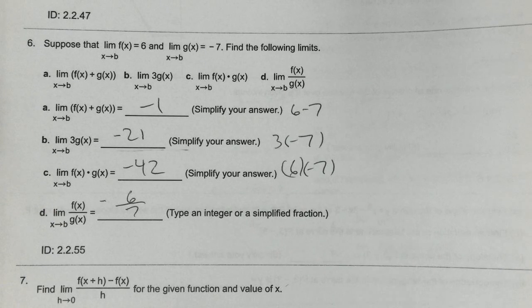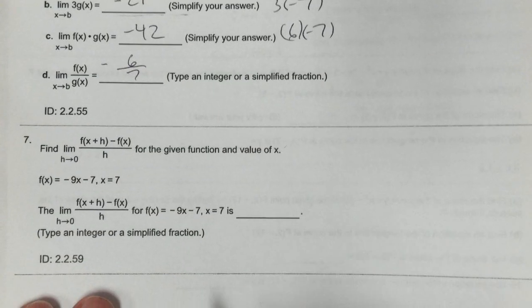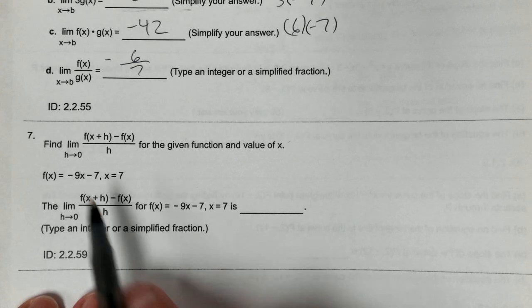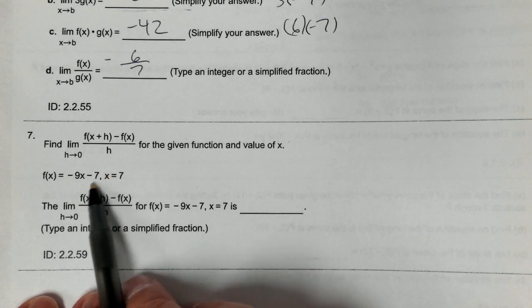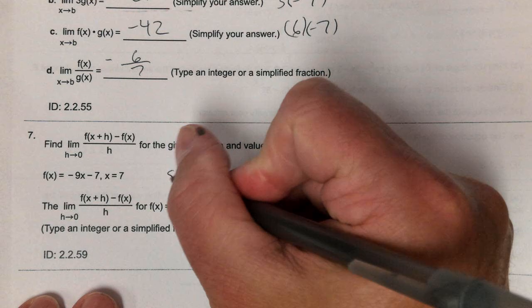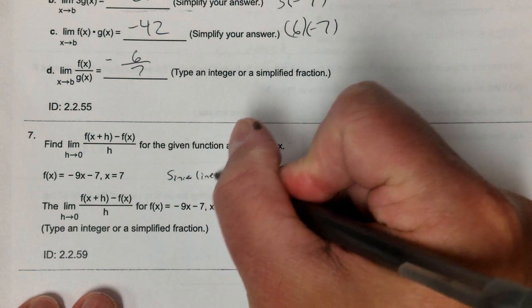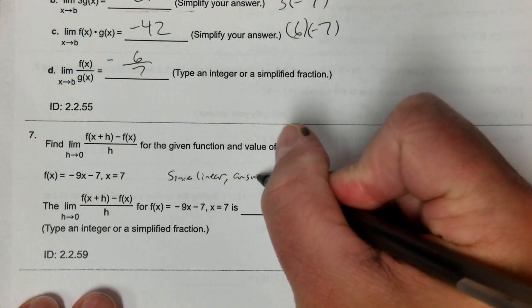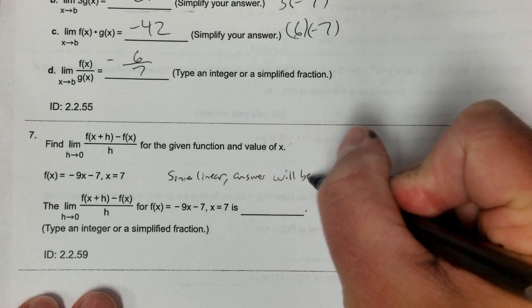All right. Now on this one, the best approach for one where it's linear, since it's linear, the answer will be the slope.